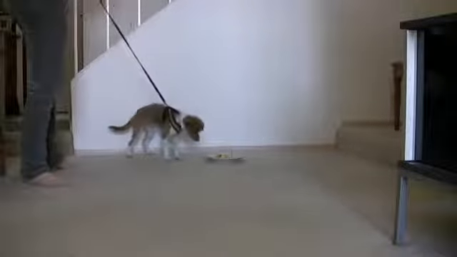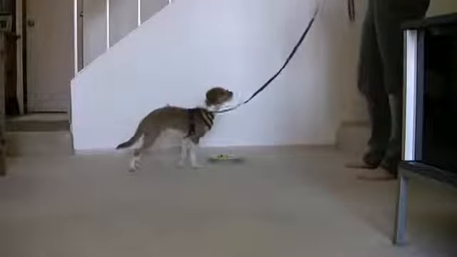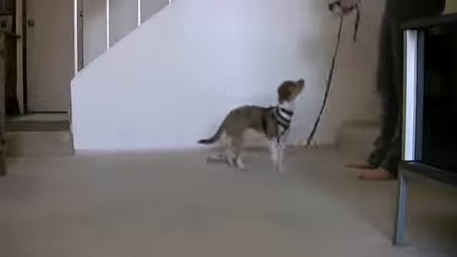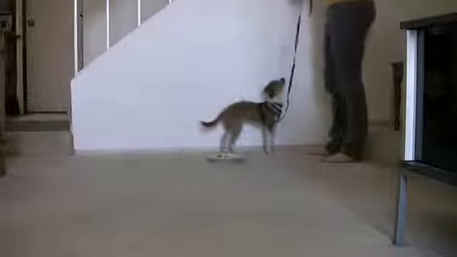What I am doing is letting him choose on his own to turn away from the food, and that decision is what I'm going to click. So he can pull all he wants, but he's not going to get the food. The only thing that earns food is when he turns away from the food. Try this exercise with different types of food on the plate.